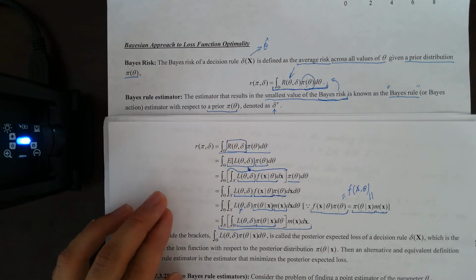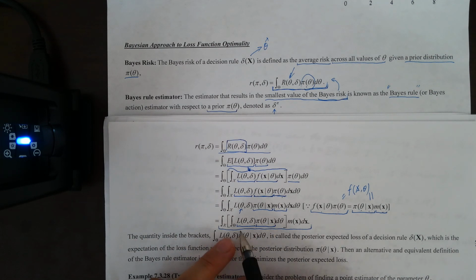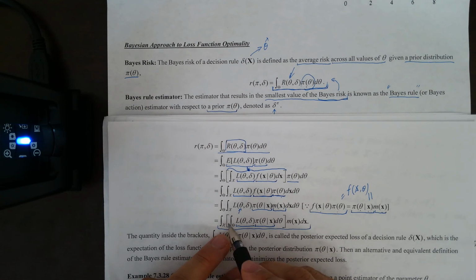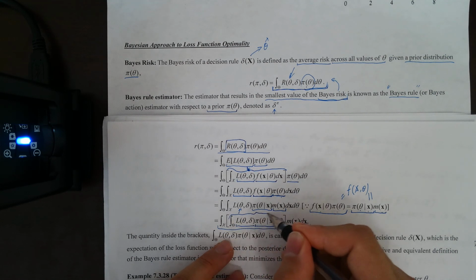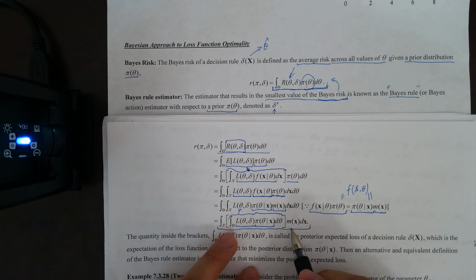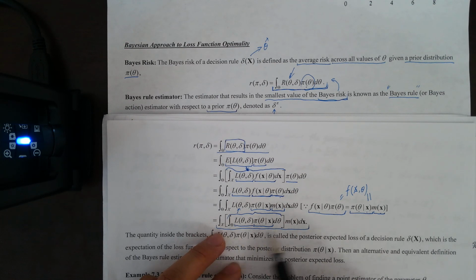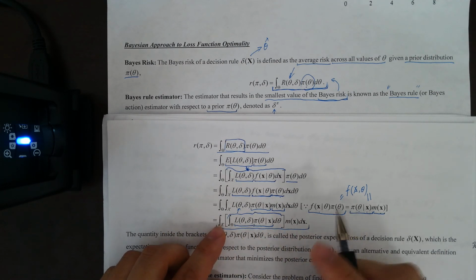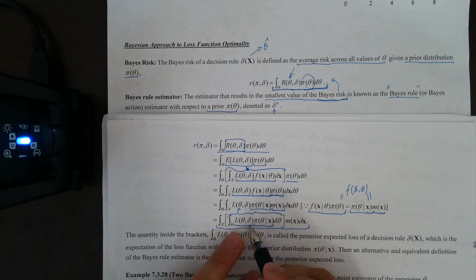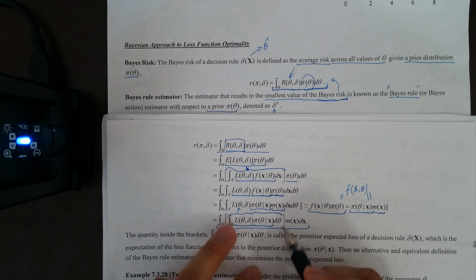If we look at this form now, we only need to find the delta that minimizes the term inside these brackets, because only this term contains the parameter value theta. Outside these brackets are the marginal distribution of x and the integration with respect to x, which do not depend on theta. So we can ignore those terms that do not depend on theta. In other words, we only need to find the delta that minimizes this integration inside these brackets.